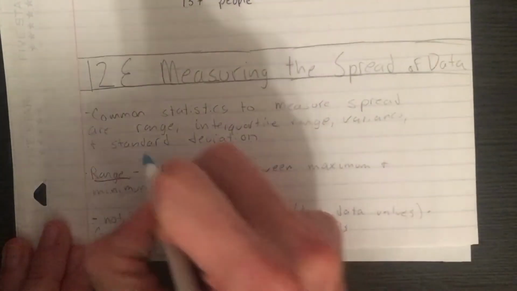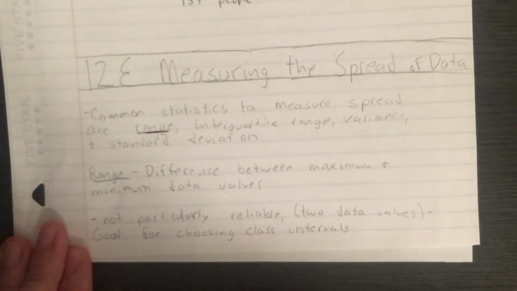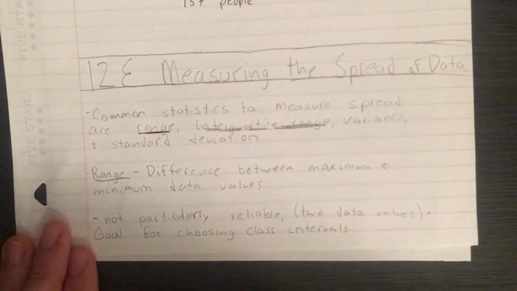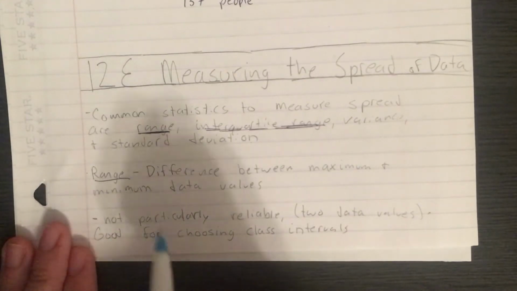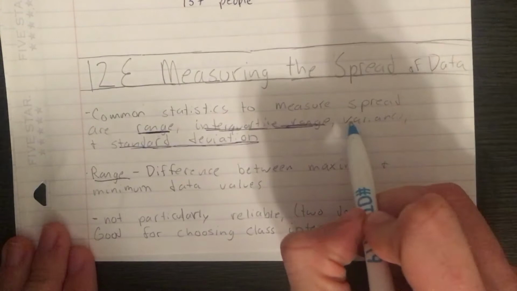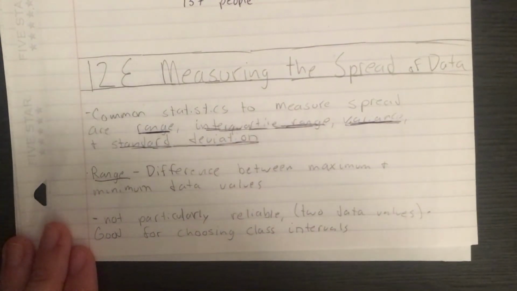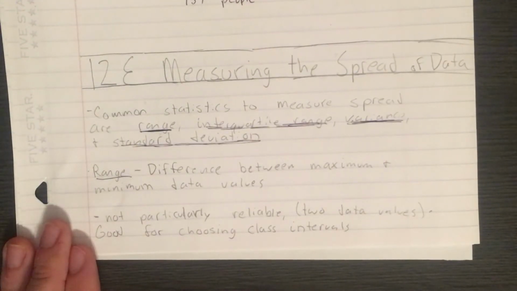So the ones that we're going to talk about today are going to be the range, which you have all probably heard of, and then the interquartile range, which you may have heard of, and then the two that you've probably heard of, standard deviation. We're going to talk about that after fall break. Variance may be the one you haven't heard of, but variance and standard deviation are very well connected, very well put together. And so we'll talk about those in a bit.